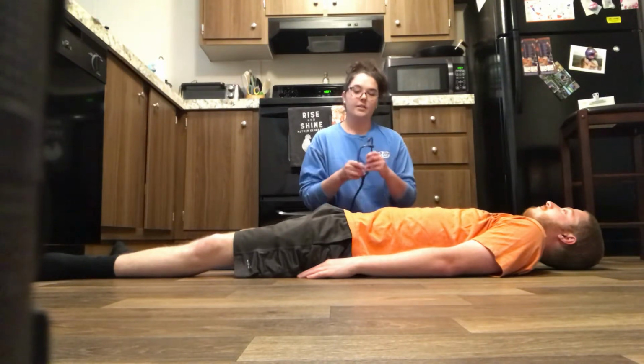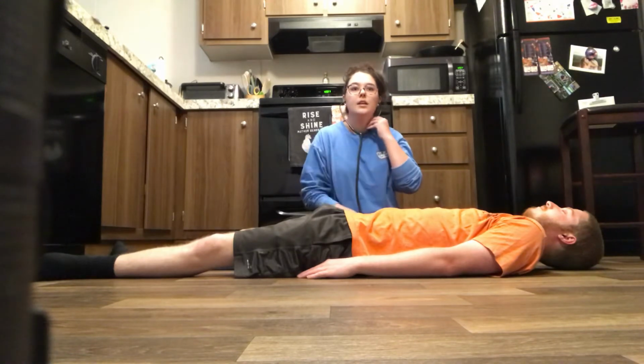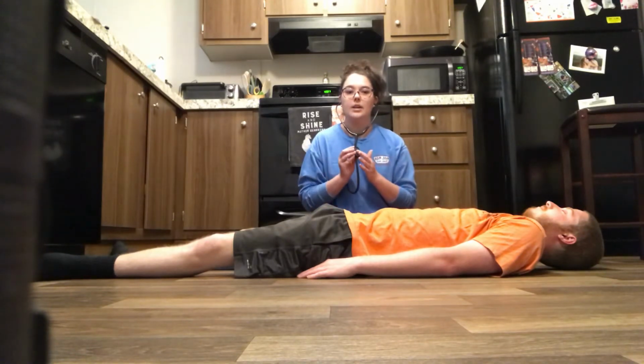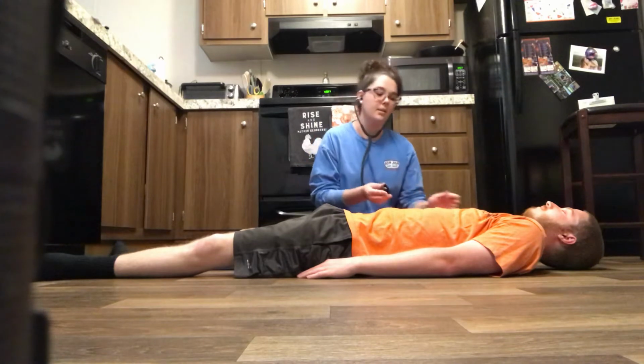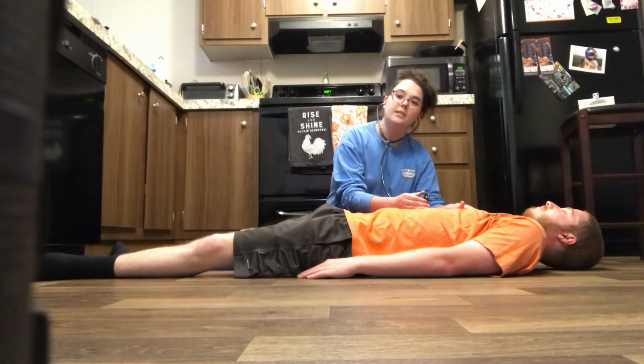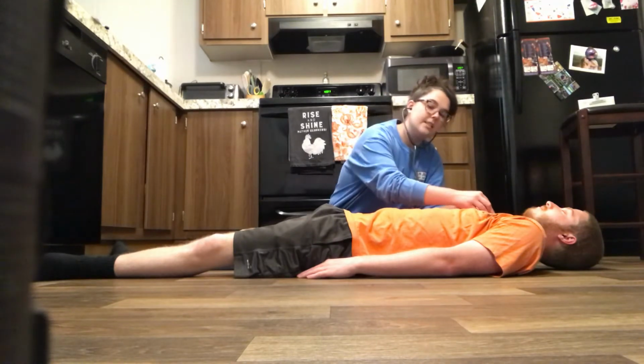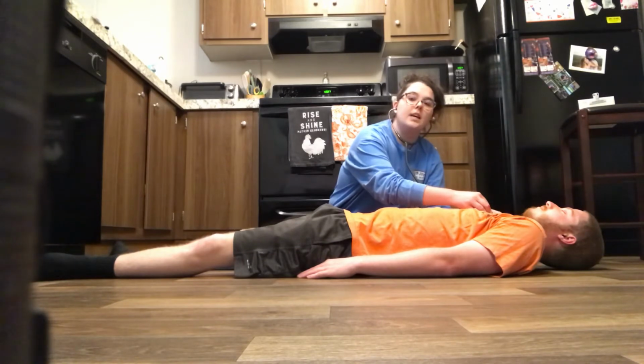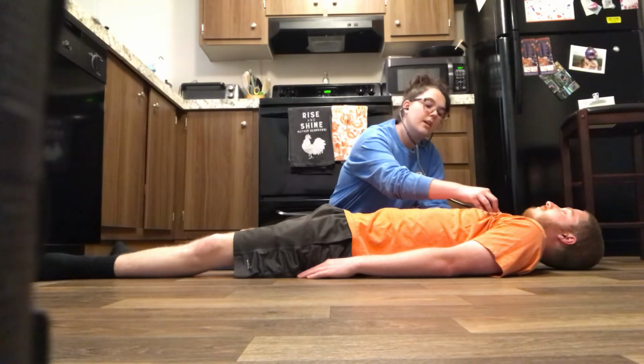So the first thing we're going to do is listen with the diaphragm of our stethoscope. We're going to go to the second intercostal space on the right sternal border, and that's listening to the aortic valve. The next one is going to be the second intercostal space of the left sternal border, and that's listening to the pulmonic valve.